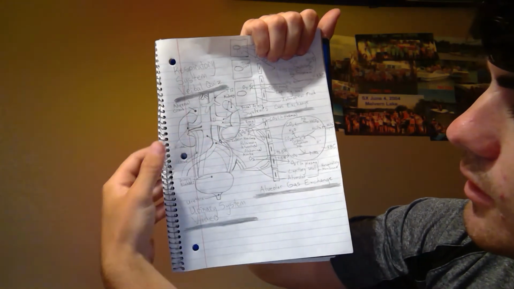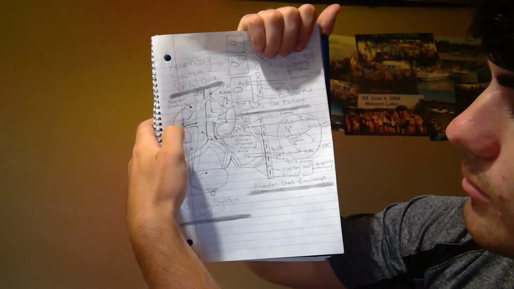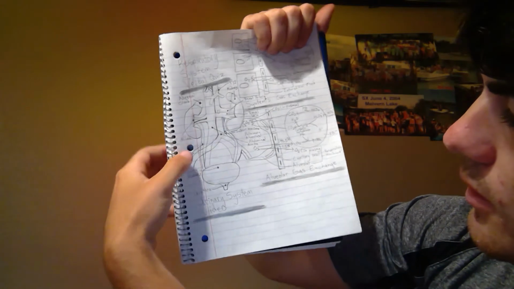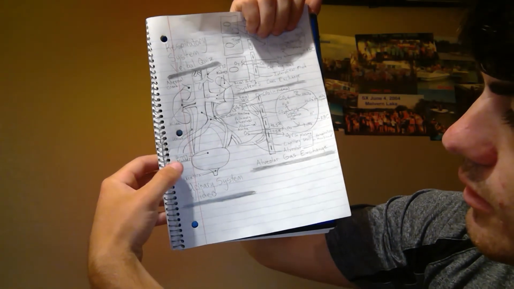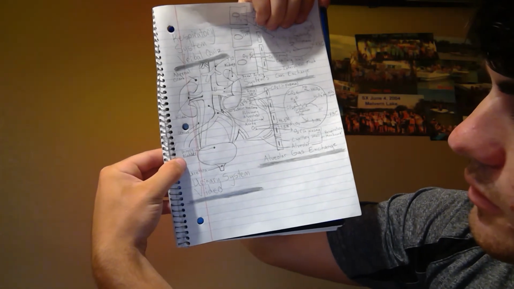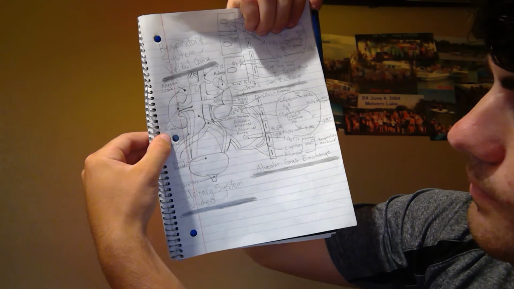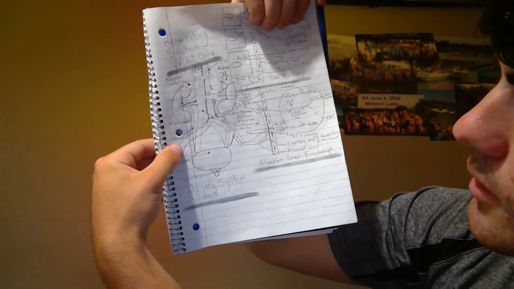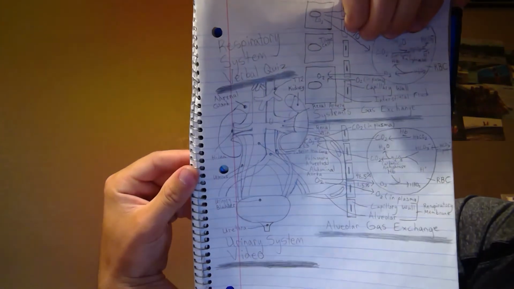L3, inferior vena cava, and abdominal aorta, and urethra, and urinary bladder, hilum, uterus, and I think that's it. But yeah, there's my drawing of the parts of the urinary system.